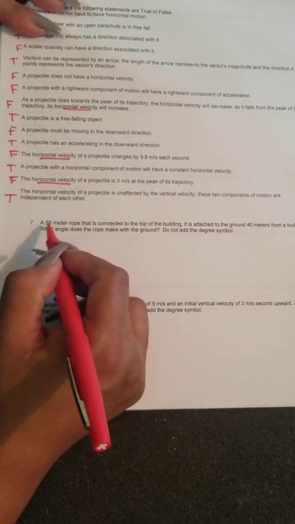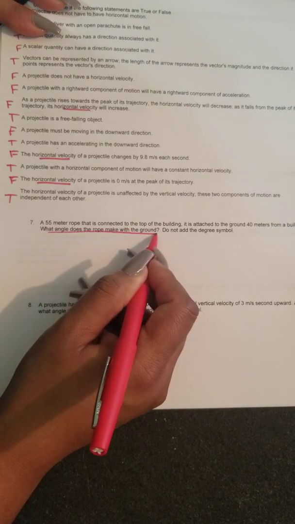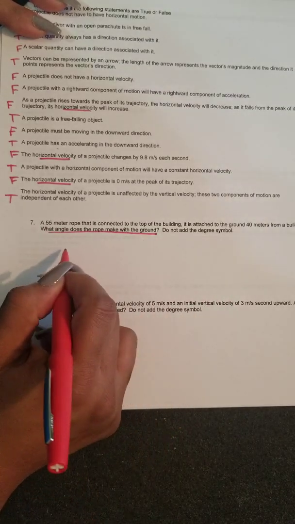A 55 meter rope is connected to the top of a building. It is attached to the ground 40 meters from the building. What is the angle the rope makes with the ground? Do not give the degree symbol.